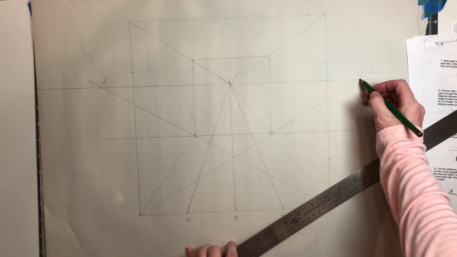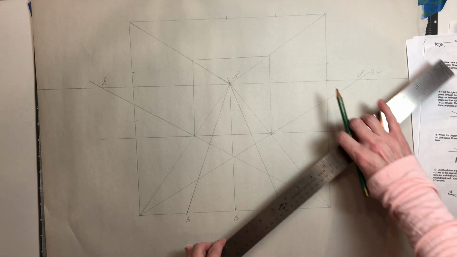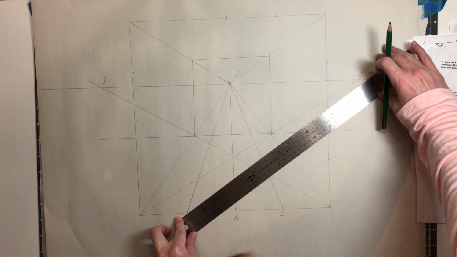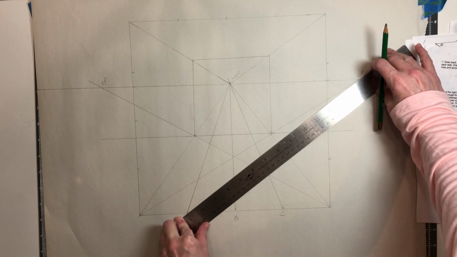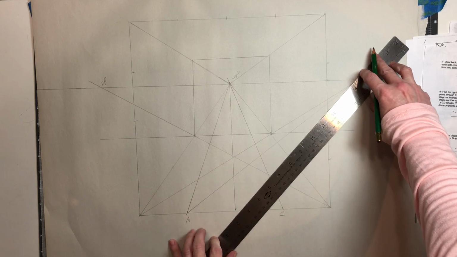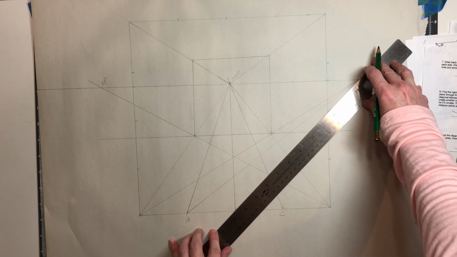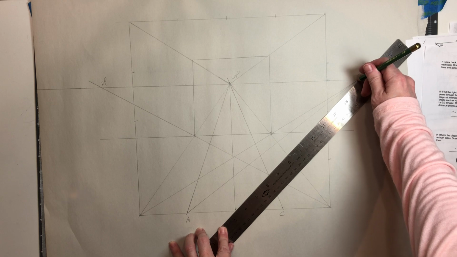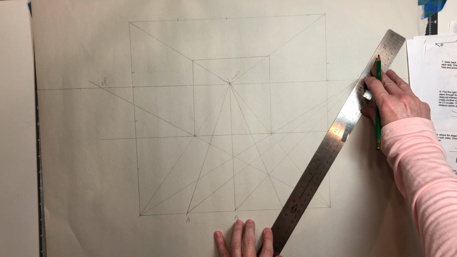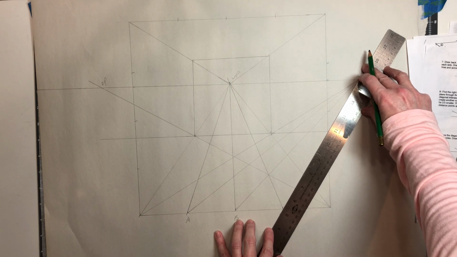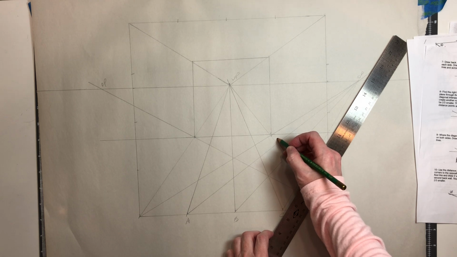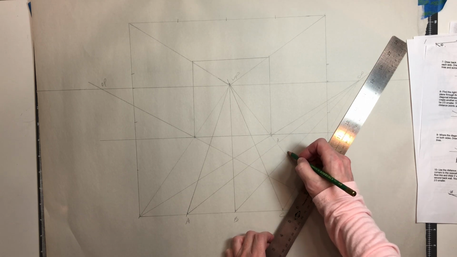So I'm going to go from my right distance point to A, B, and C. You're going to notice when I did that, that these intersect this line over here.